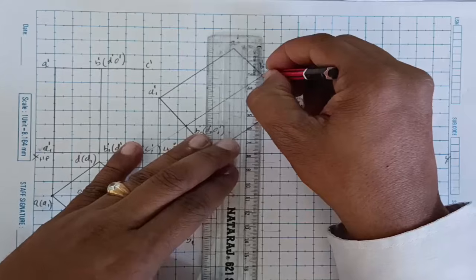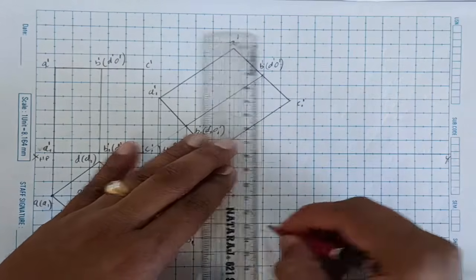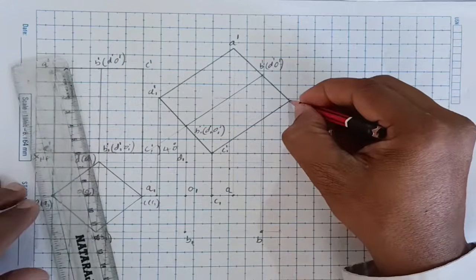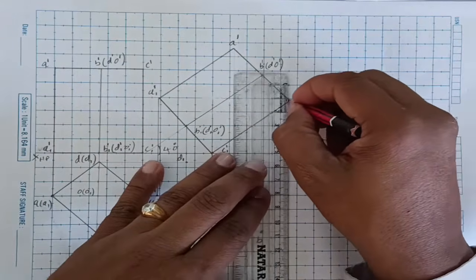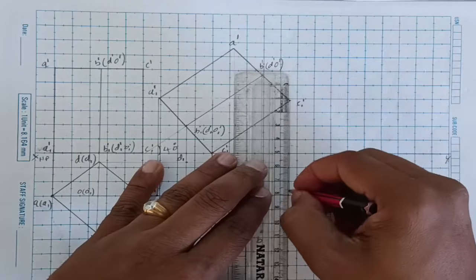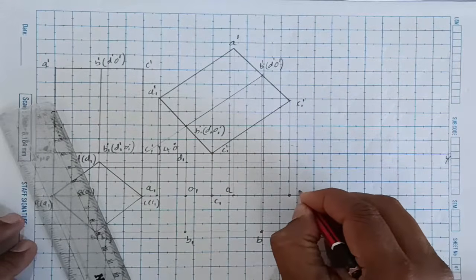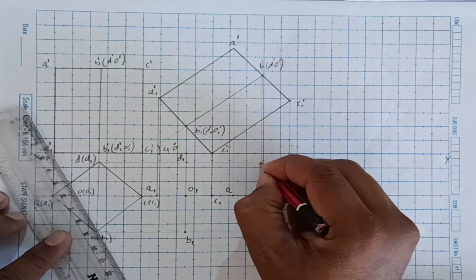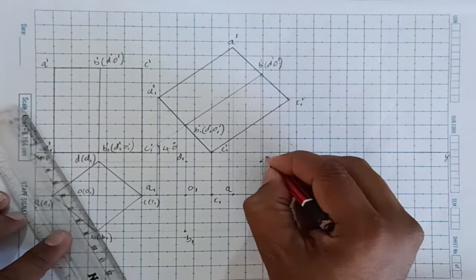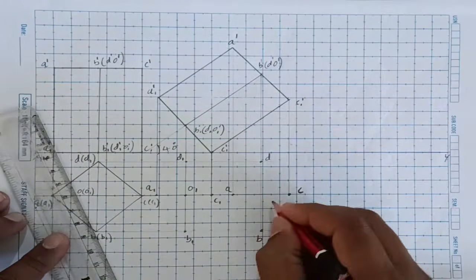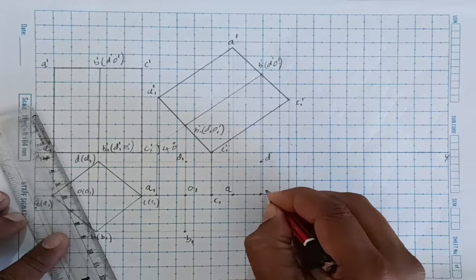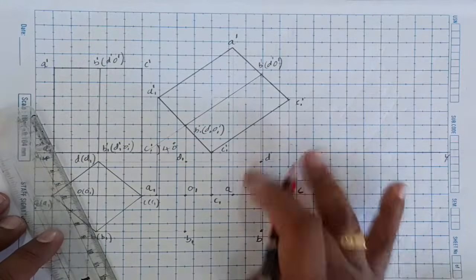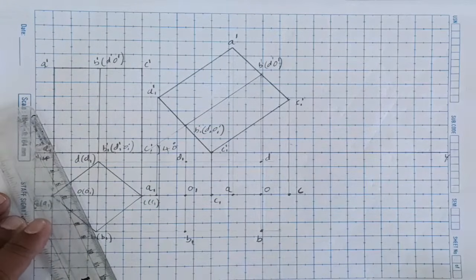You can draw the line from this one up to the locus of B, and this point will be B. And then C dash, so on this point we get C. And then D dash, and D and D dash, we get D on this point. And then O dash, on this point we will get O. Okay, like this A, B, C, D and O. We got all the top 5 points and the bottom 5 points.